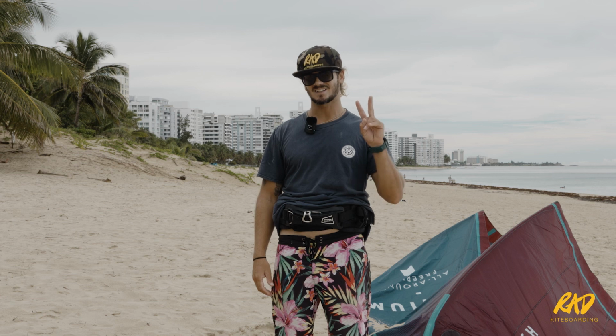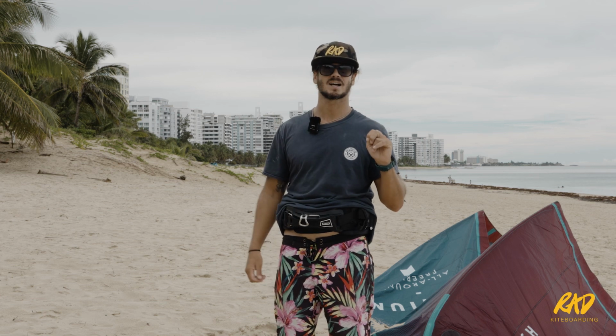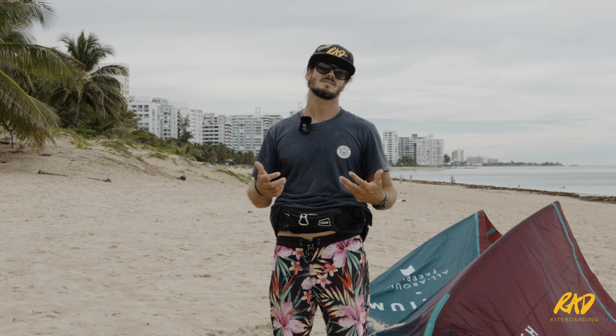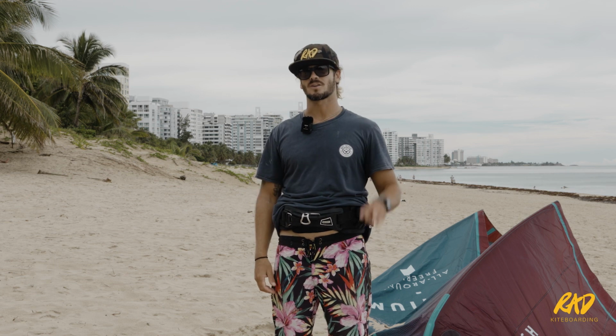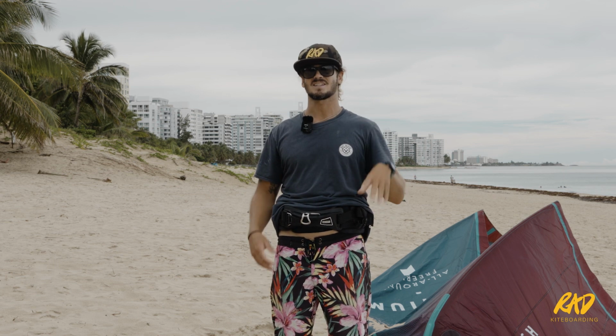The second disadvantage of letting go of your kite would be that your kite is a flotation and buoyancy aid. After you learn how to do a self-rescue, you can use the kite to your advantage to get back to shore. Our third disadvantage is if you're in a very serious situation.